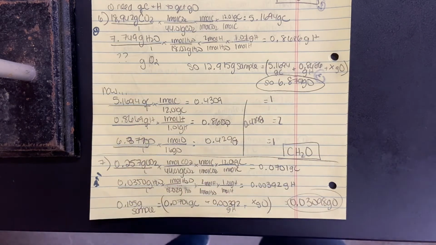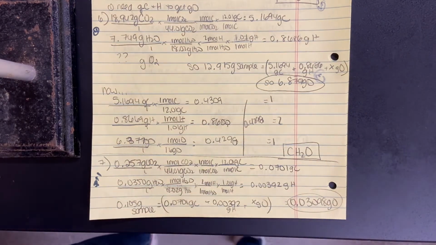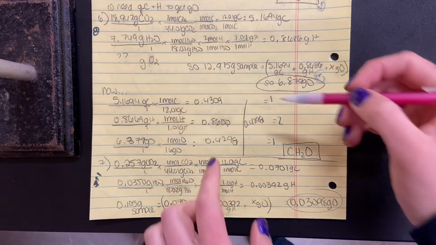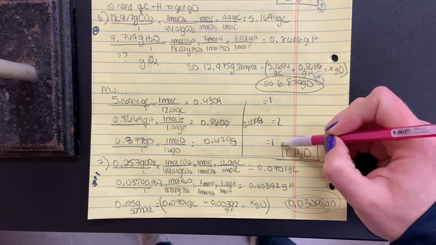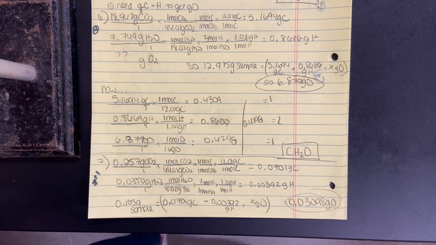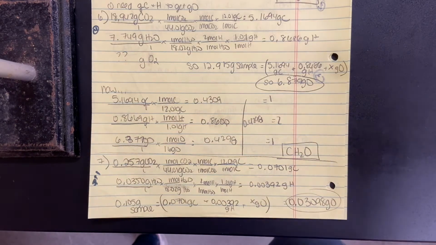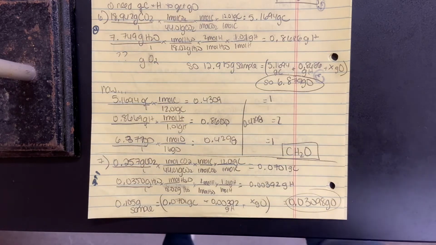So I'm going to divide by the smallest mole amount present, just so I'm extra sure what that ratio is. And when I divide by the smallest, I get a 1:2:1 ratio. So my empirical formula is CH2O.